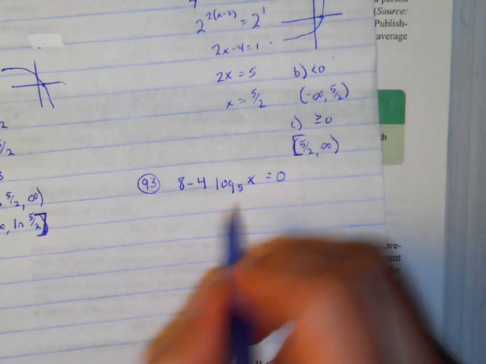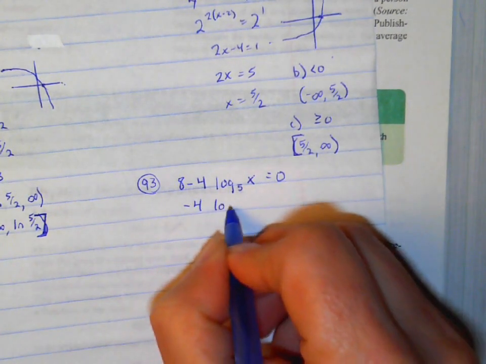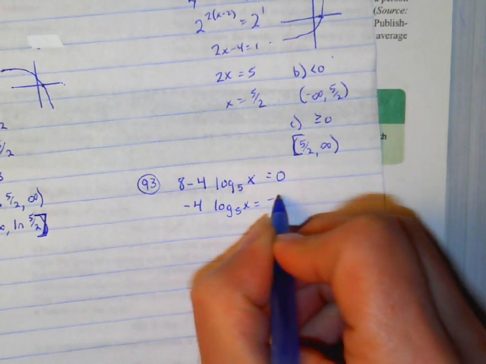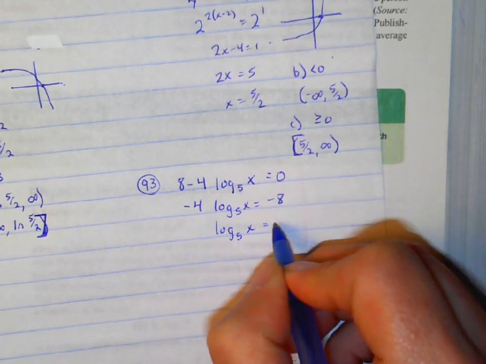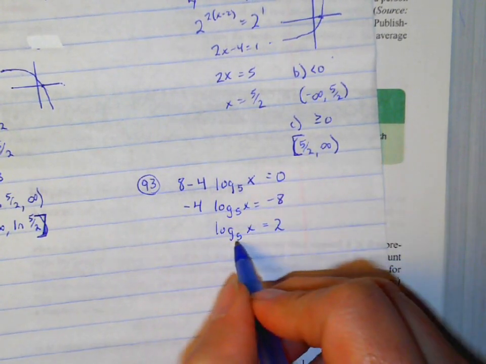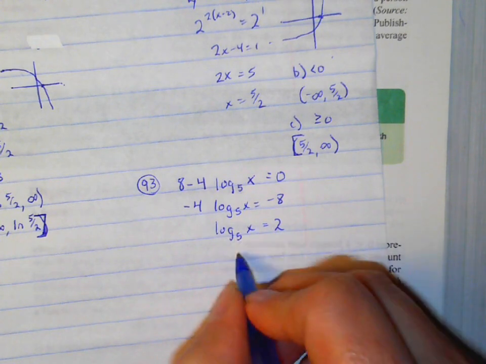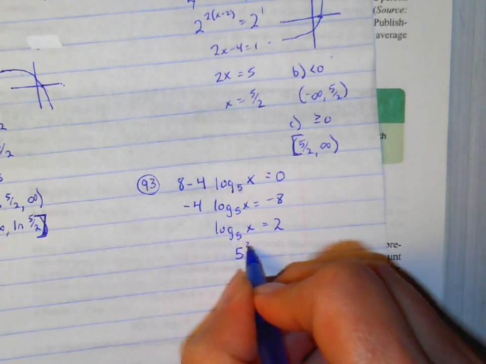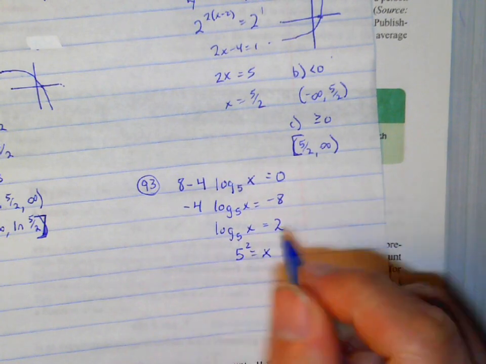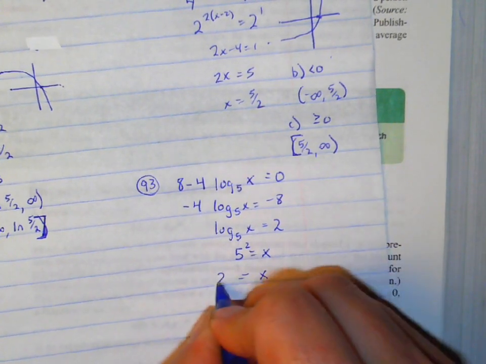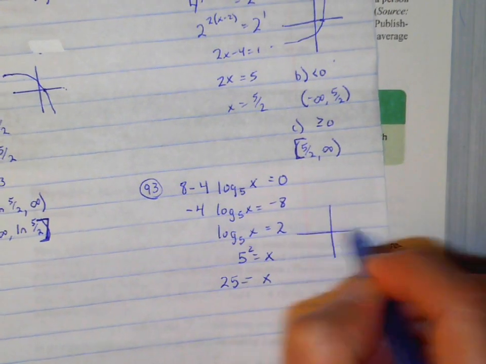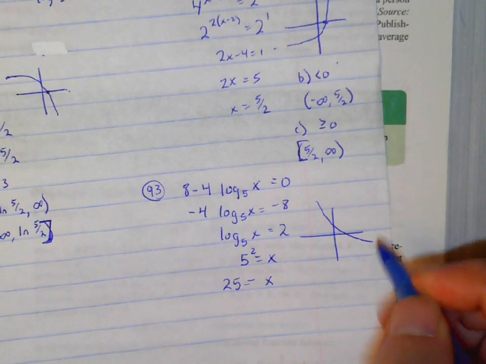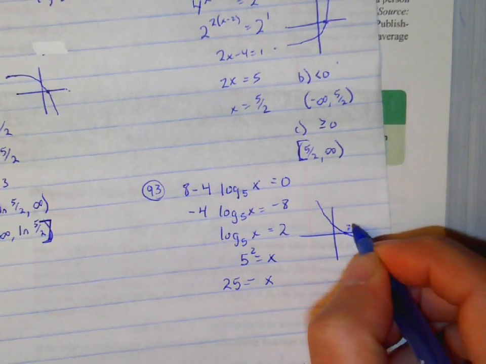I'm going to subtract the 8 over and divide by negative 4. Since I have a log, I'm going to turn it to an exponent, so I know that 5 squared is equal to x, so therefore x equals 25. Now I got to get a graph of this. This graph looks like this, and it goes through right here at 25.